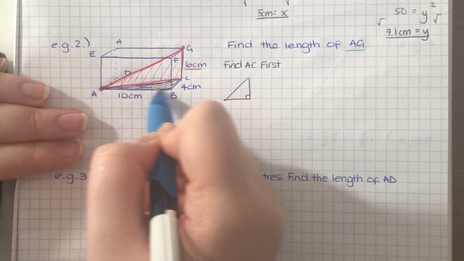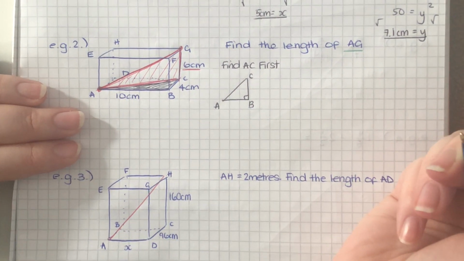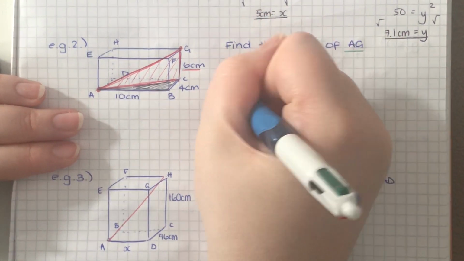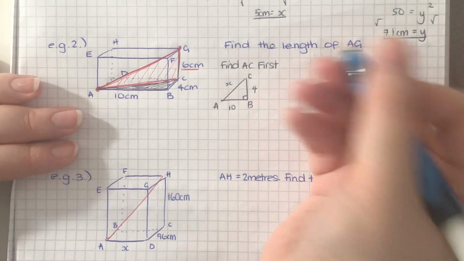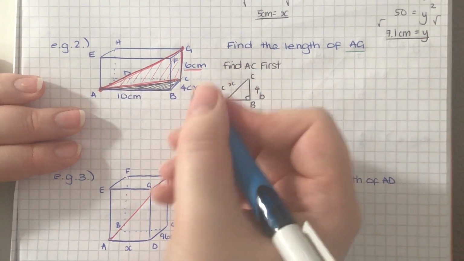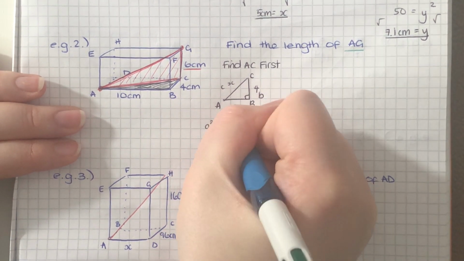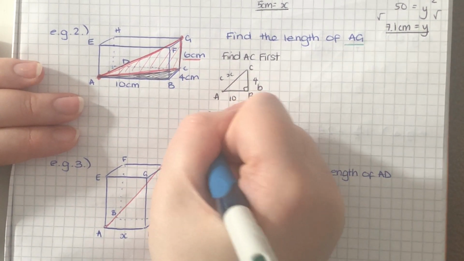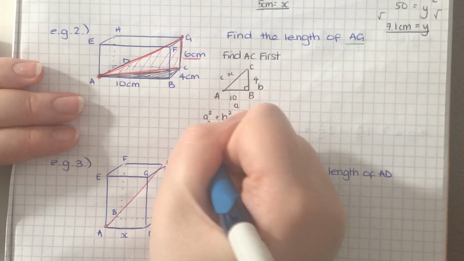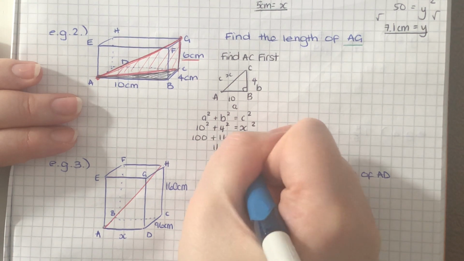And I'll just highlight it in black. So it's literally just on the base of the cuboid. ABC, fill in the numbers, so A to B is 10, B to C is 4, and we're trying to find AC. So if we label the sides, that's your A, that's your B, that's your C. I'm going to do it underneath. I think I should be able to fit it in. So A squared plus B squared equals C squared. So A is 10 squared, B is 4 squared, and C is X squared. So that's 100 plus 16, which is 116 equals X squared.